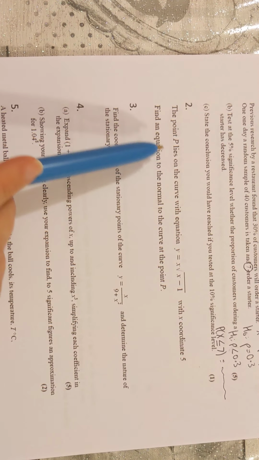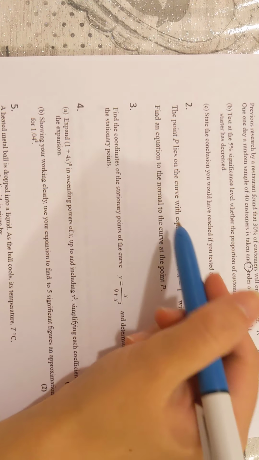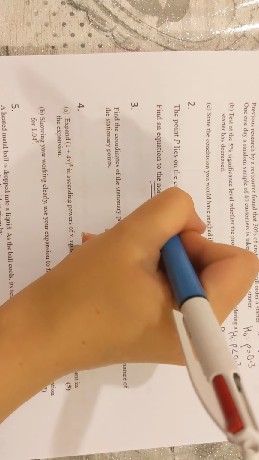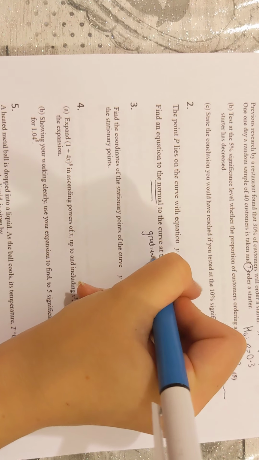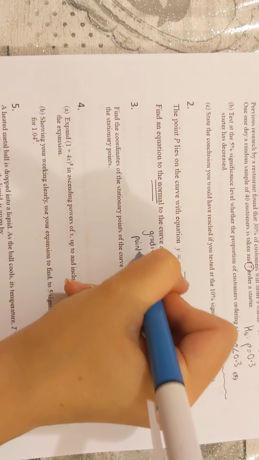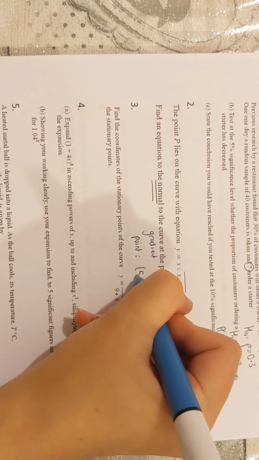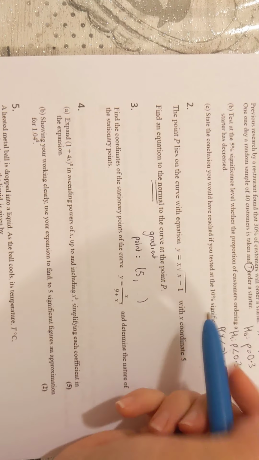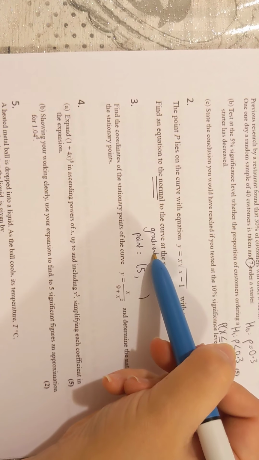Question 2 brings in a few things from year 12 and also a little bit of the work that we did at the end of year 12, which is like the year 13 topic. So to find the equation of the normal, you're going to need to work out the gradient of the normal and the point that it goes through. So it tells us that the x-coordinate is 5. You would have to work out the y-coordinate by putting 5 into the equation here. And then you're going to have to work out your gradient.